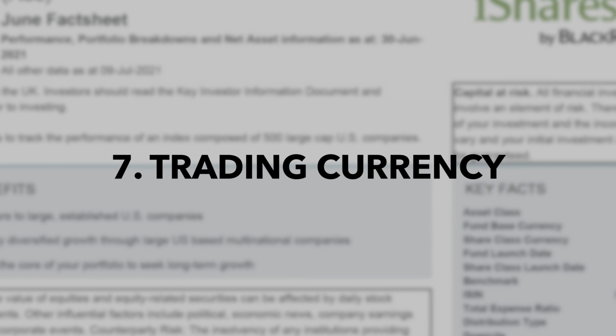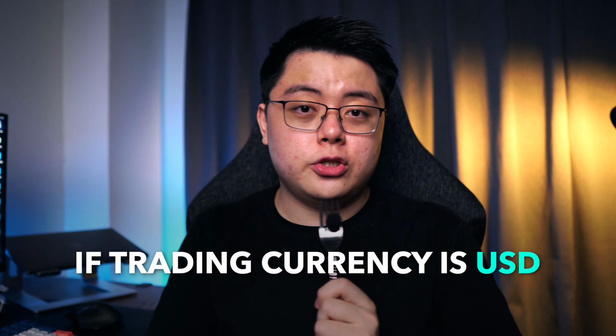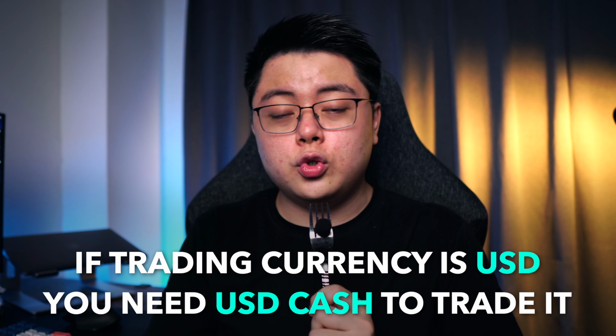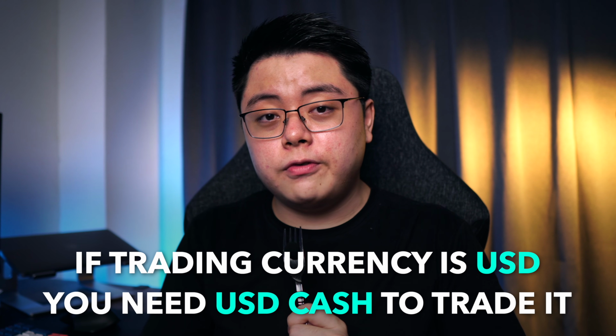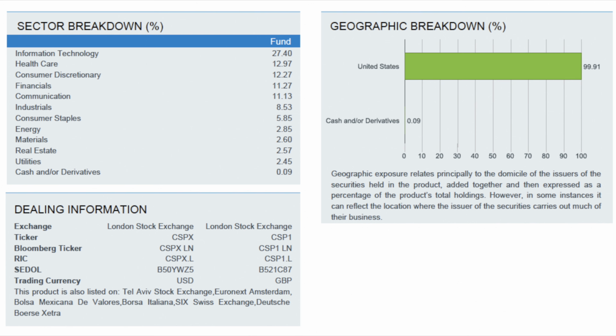The next thing that you need to take note of is the ETF's trading currency. Just like stocks, ETFs are traded on an exchange and they may have a few trading currencies associated to them. If their trading currency is US dollars, then you will need US dollars to trade them, and so on and so forth for other currencies such as Great Britain pound, euro, etc. The best way to identify them is by checking their fact sheet.